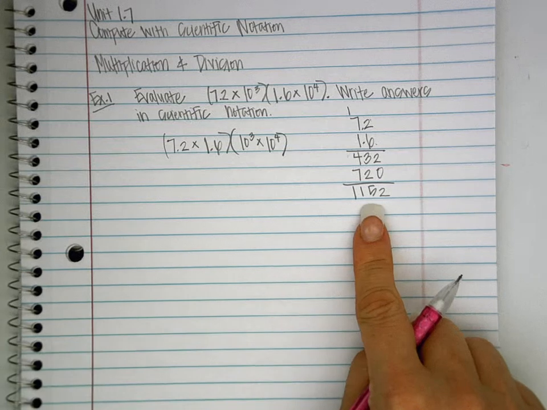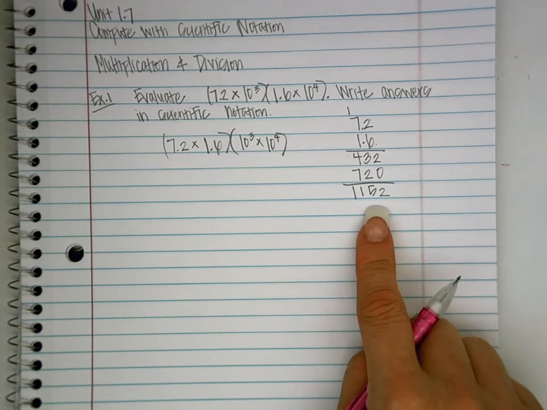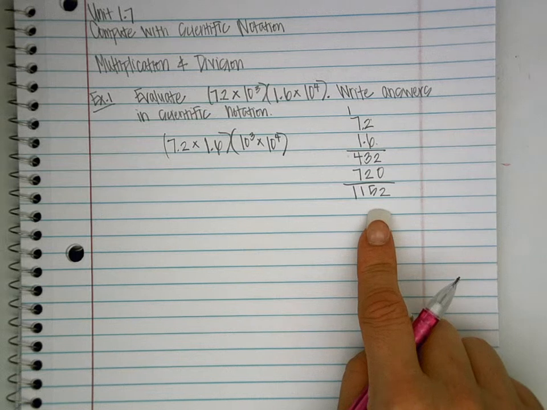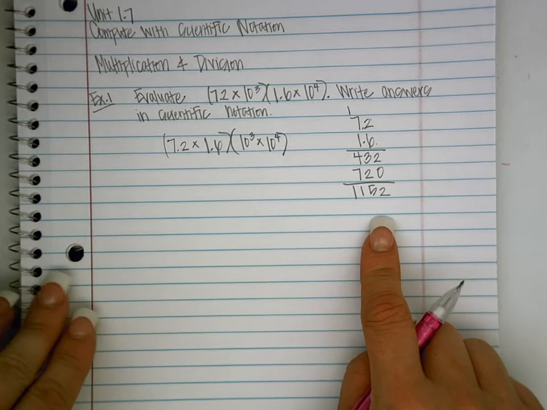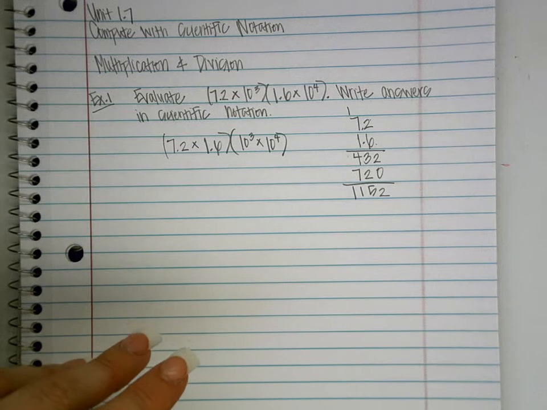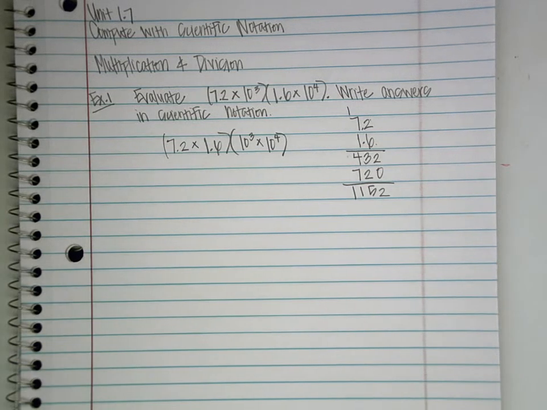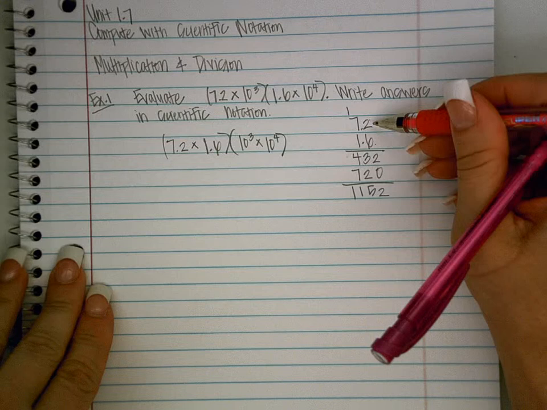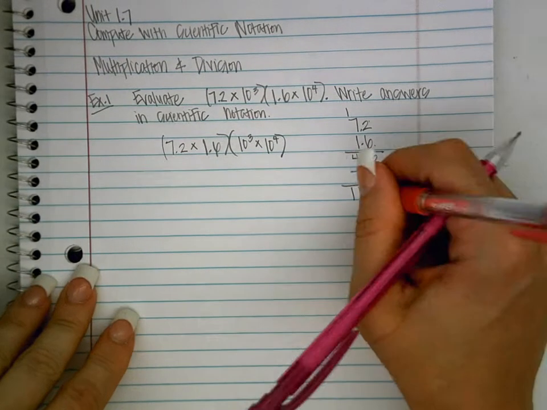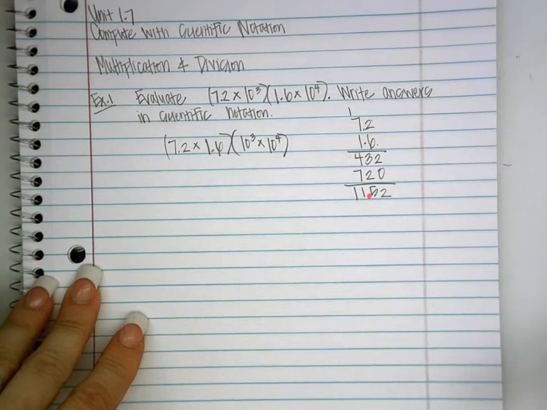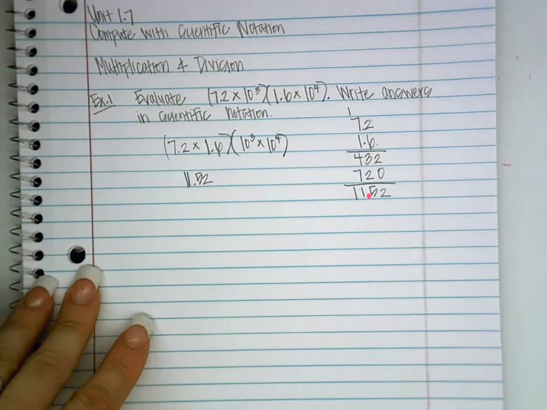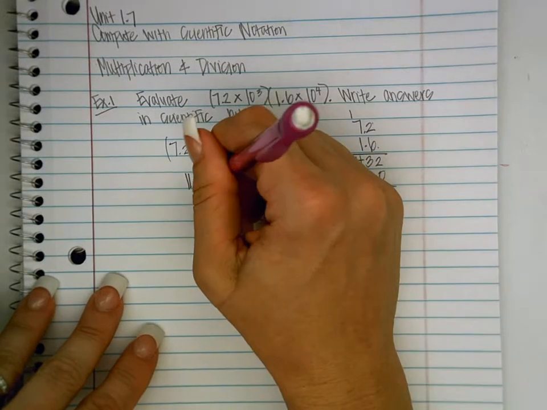Now, is 1152 my actual answer? No. What am I missing? The decimal point. Where should the decimal point go? In the middle. Why should it go in the middle? You need to count the number of decimal places, right? So we had 1 in the first part, 1 in the second part. So 1 plus 1 equals 2. So I need 2 decimal places in my answer. So this is going to become 11.52. Okay, that's my first part.